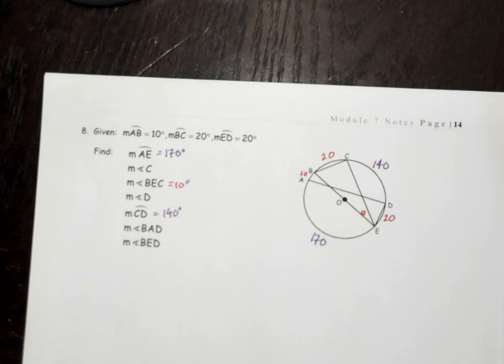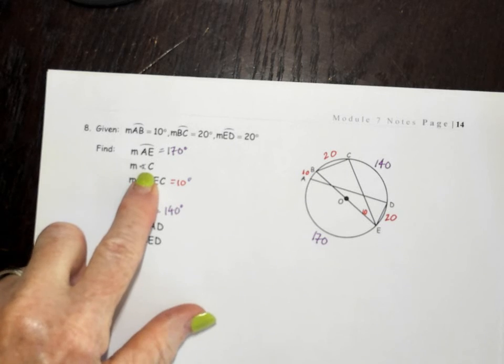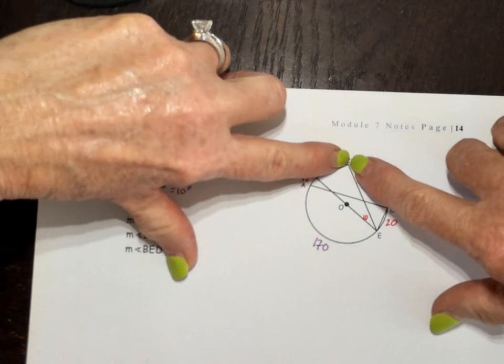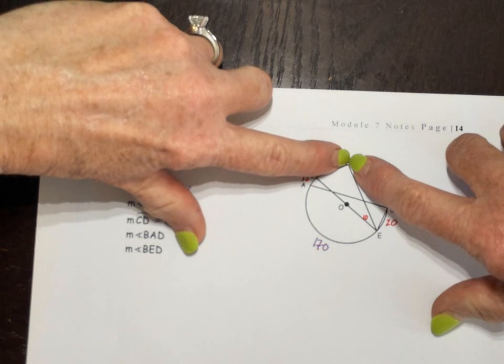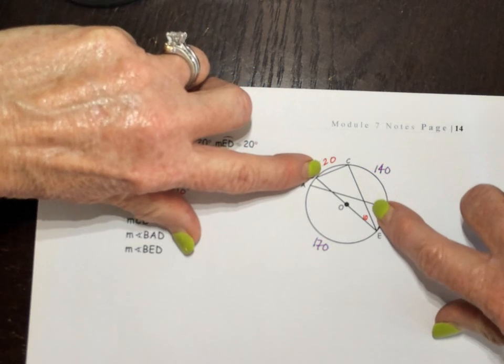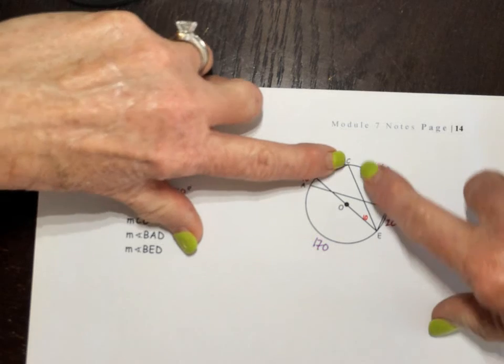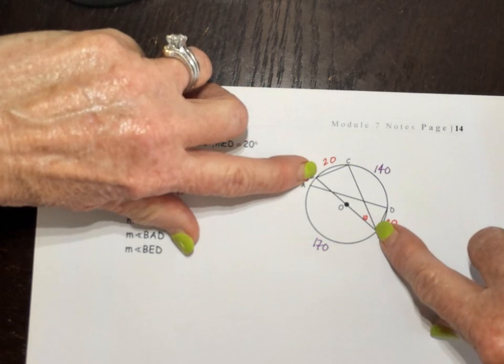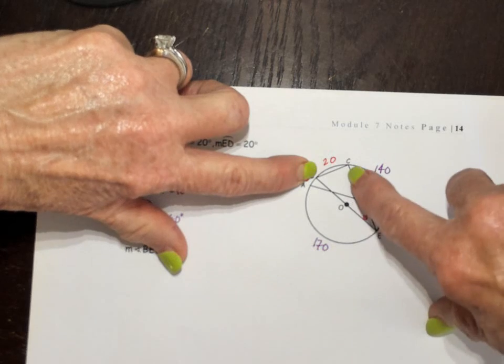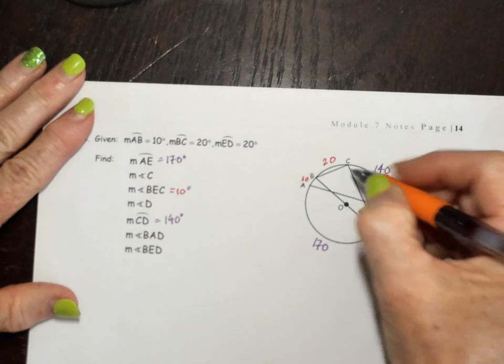All right, now once you found all the arcs, then we can kind of just go through and find each individual angle. Let's look at angle C. C is an inscribed angle. Follow the sides of angle C out so it hits the ends of the diameter, which means angle C is a 90-degree angle.